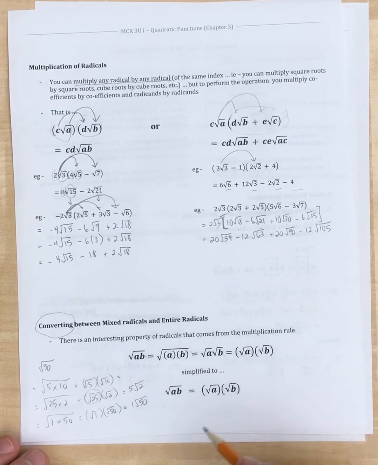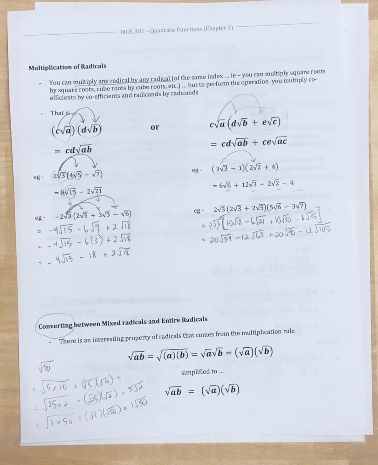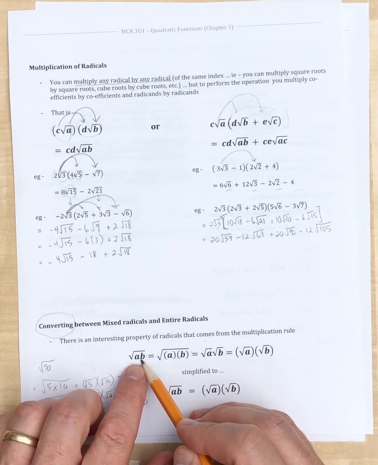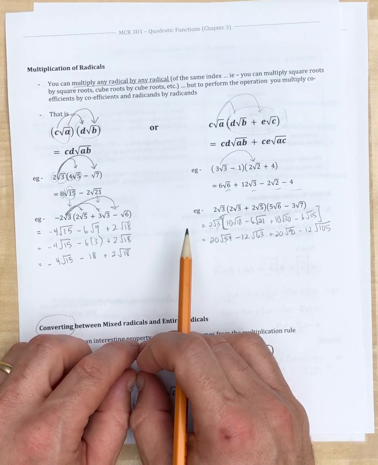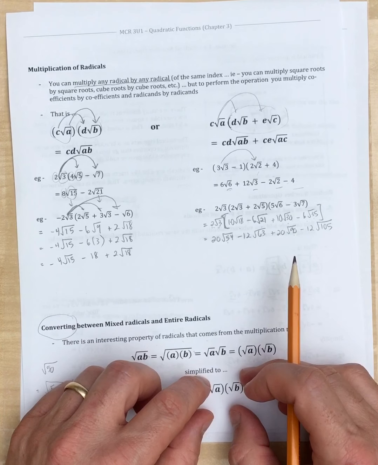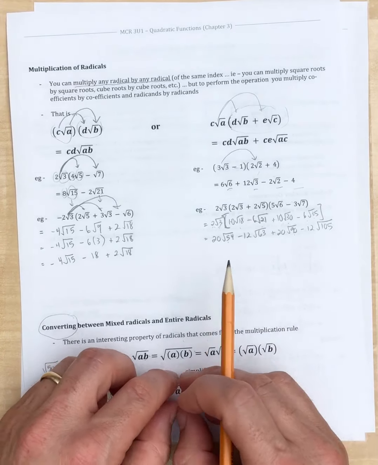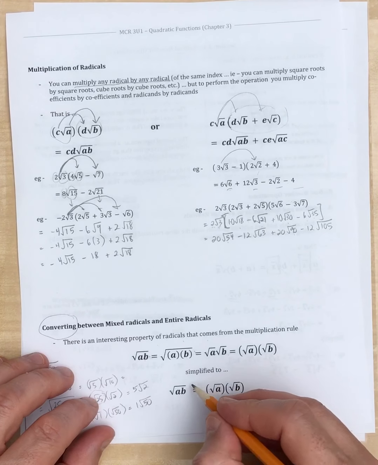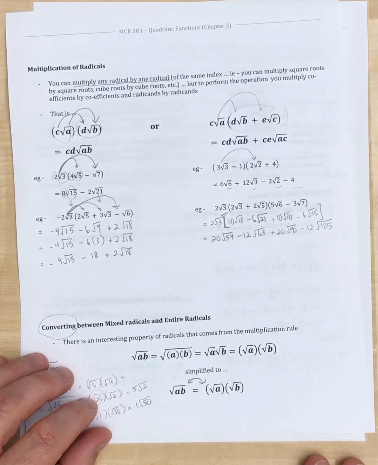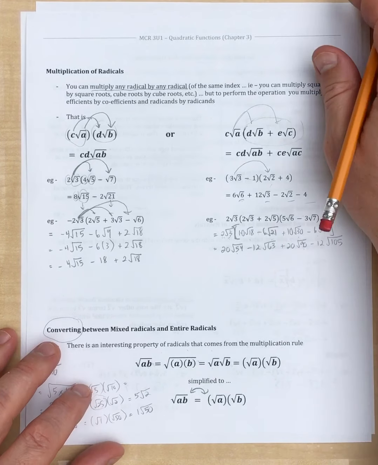But we use this property to be able to go back and forth. So I can take what's underneath the square root sign, and because it's multiplying, turn it into 2 square roots multiplied apart. So they're together and apart, and I can go back and forth between those two forms. So let's do that.